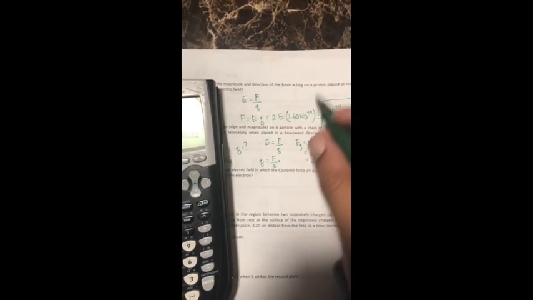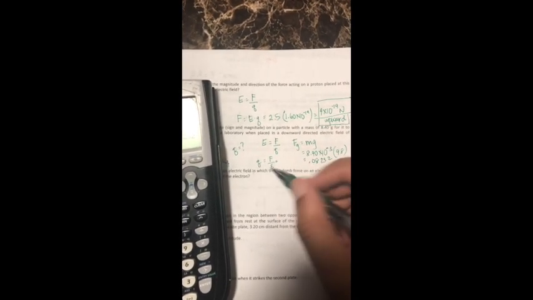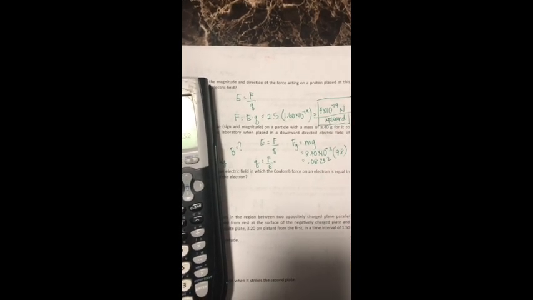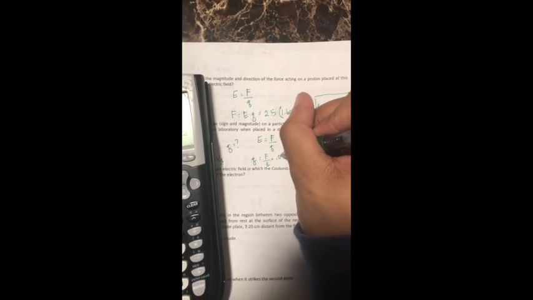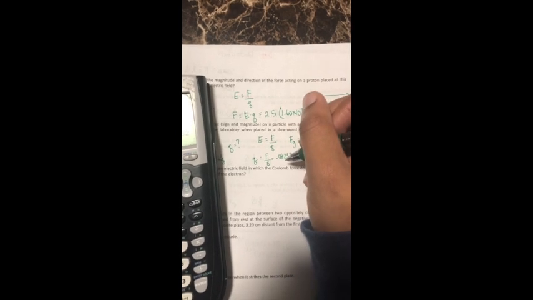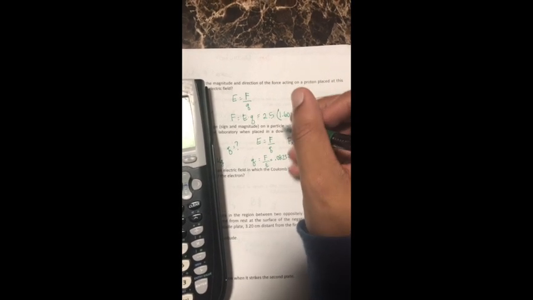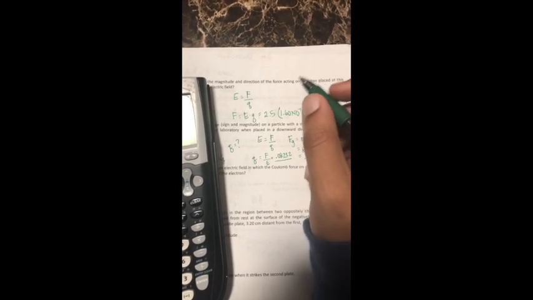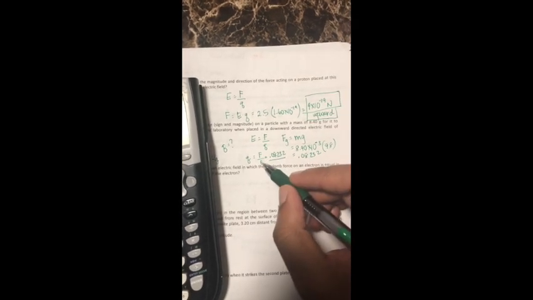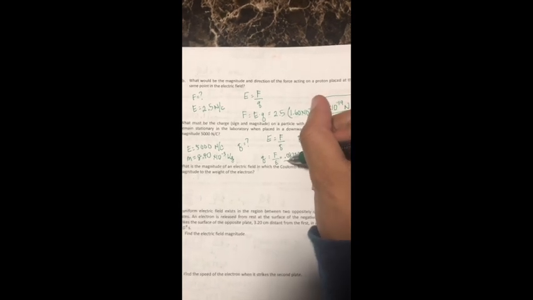So the charge is going to be 0.08232 divided by E, which was 5,000.